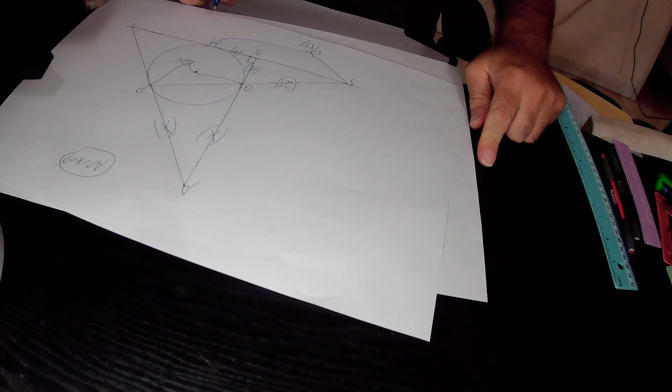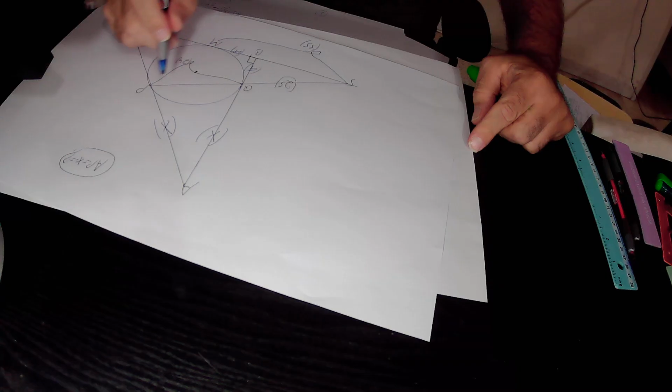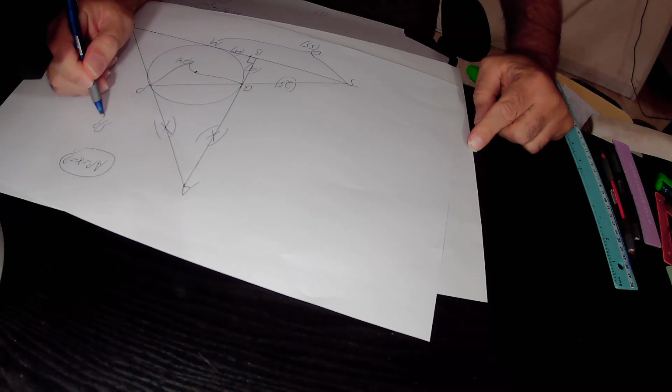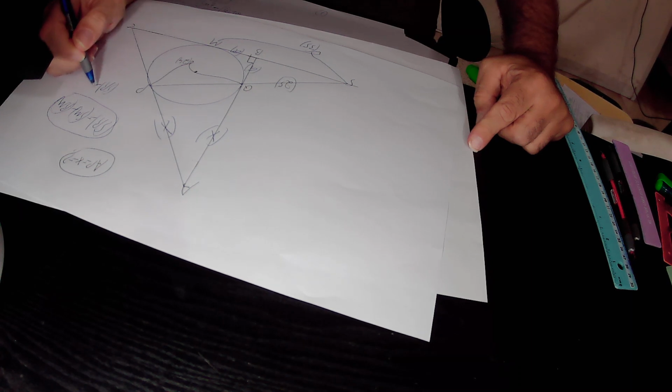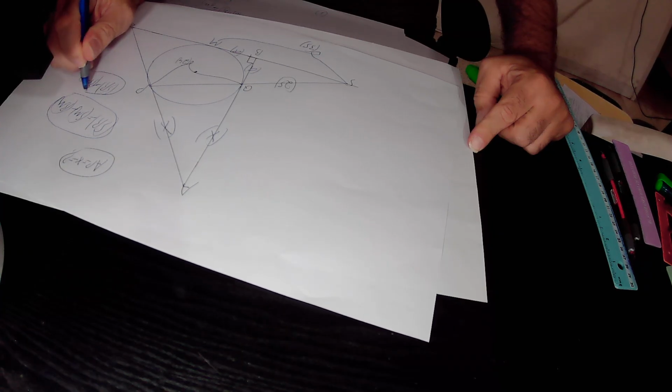SB in total equals SM minus BM. SB equals SM, that is 35, minus BM, that is 8. So in total, SB equals 35 minus 8 units.